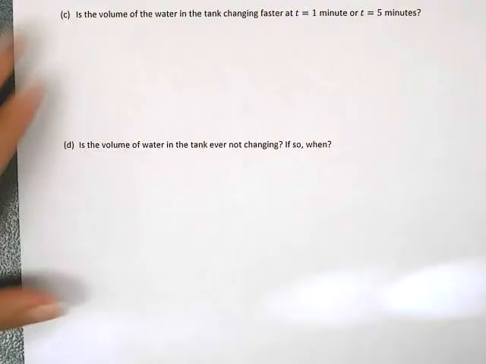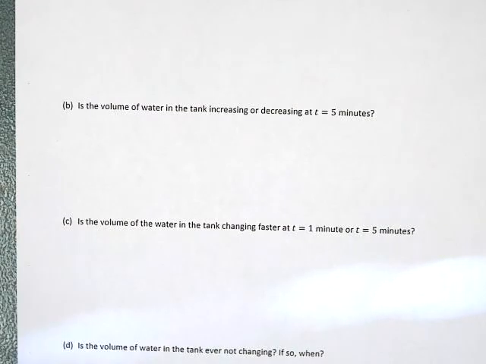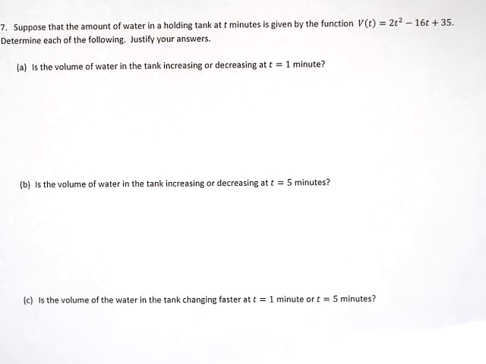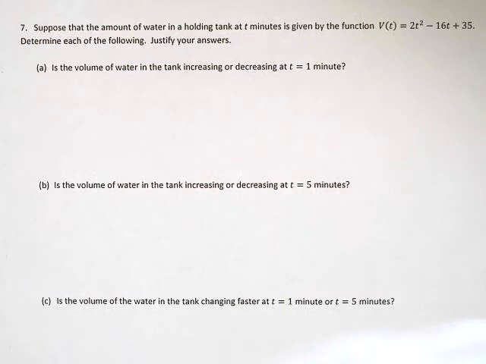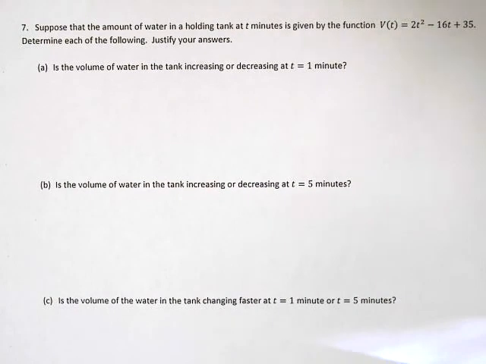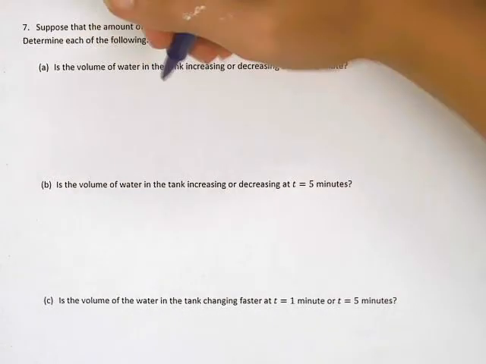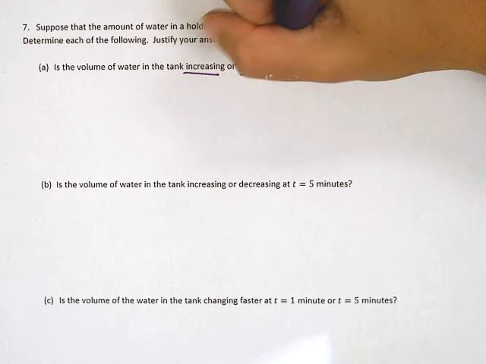Okay. There's one more example that we can do that will talk about applications of derivatives. So suppose that the amount of water in a tank is given by this function, where this is the volume. That's why they're using the letter V. Determine the following, justify your answers. Is the volume increasing or decreasing?